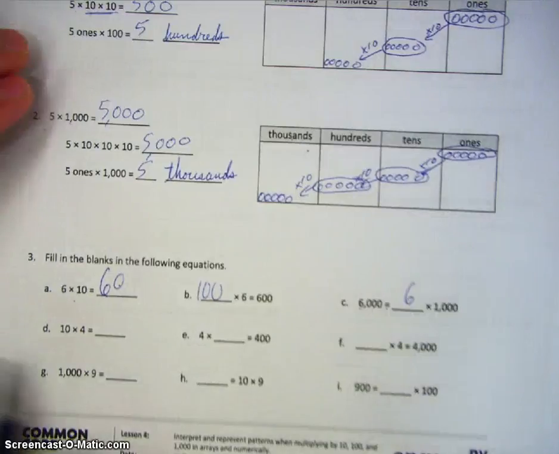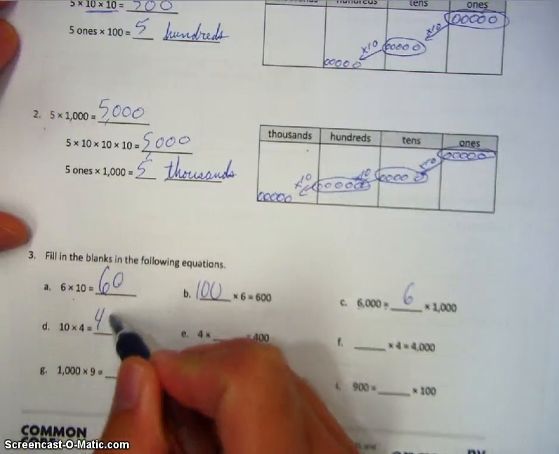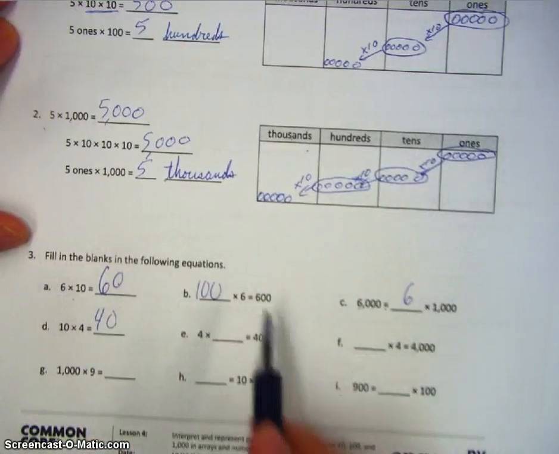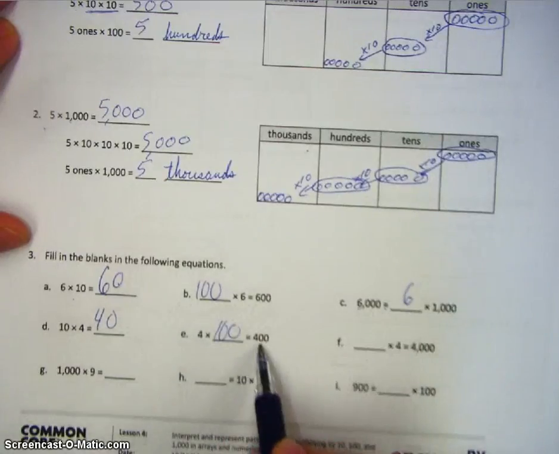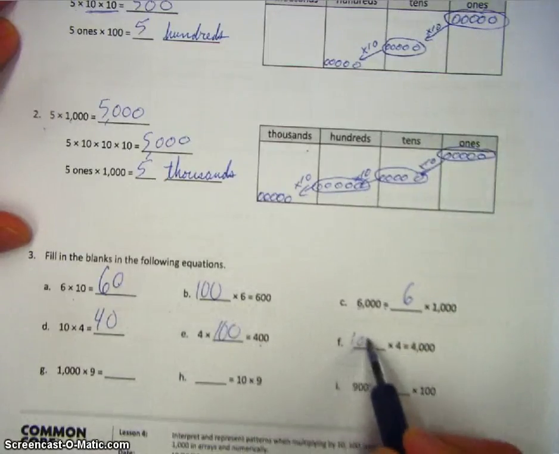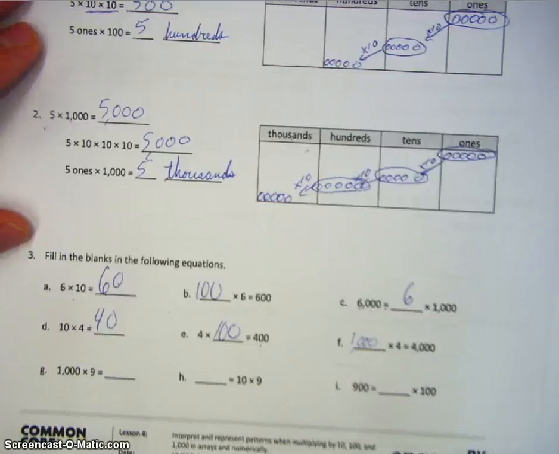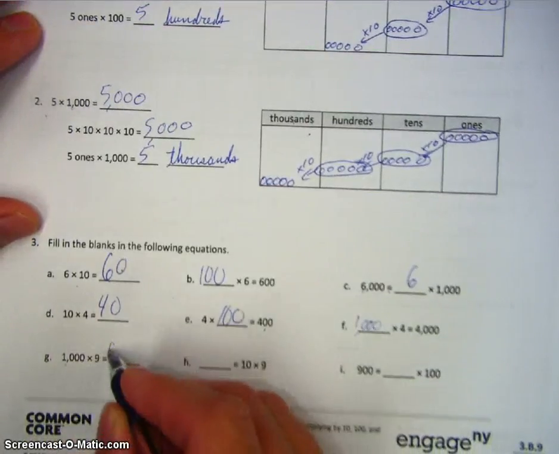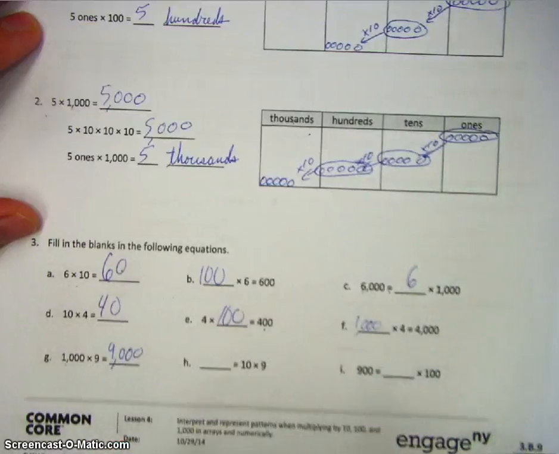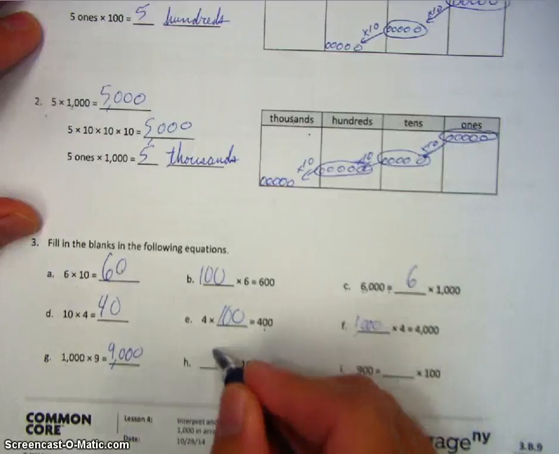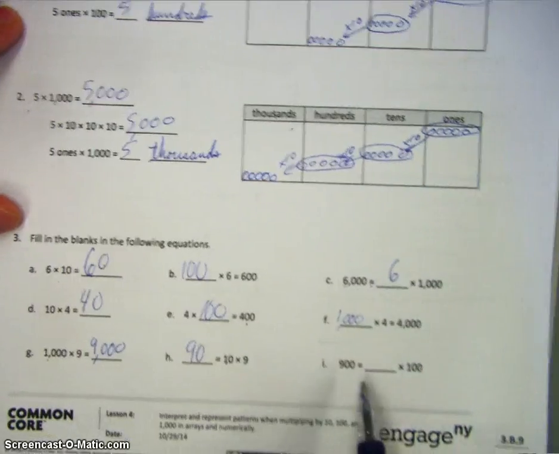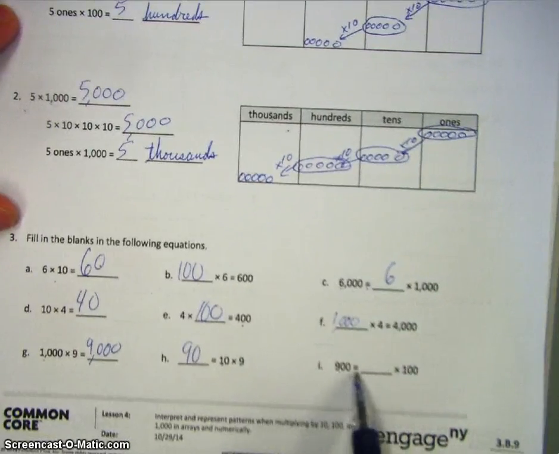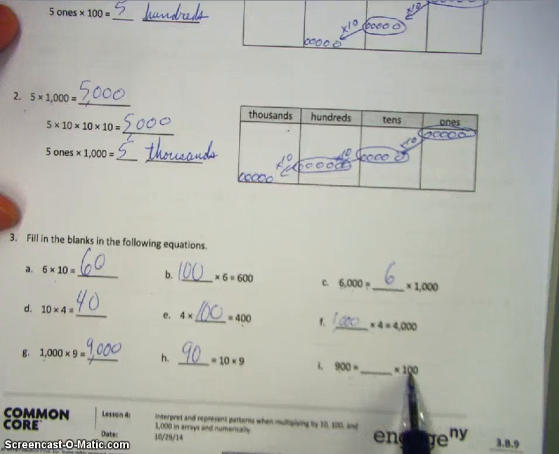Same thing with the second row. 10 times 4 is 40. So 4 times 100 is 400. And then 1,000 times 4 is 4,000. And then finally 1,000 times 9 is 9,000. Notice this is just 10 times 9, but we'll just put the equal sign on the left. 10 times 9 we know is 90. So over here we have 900 equals how many hundreds? Well, we can see there's 9, so 9 hundreds.